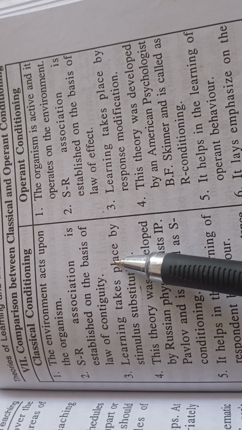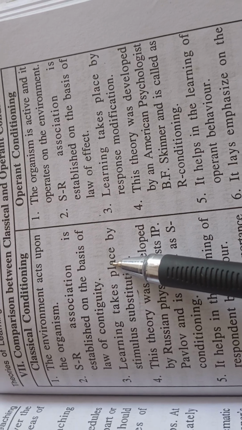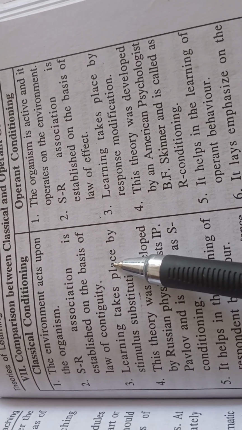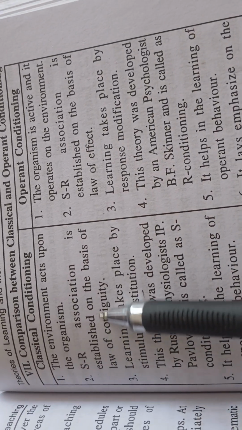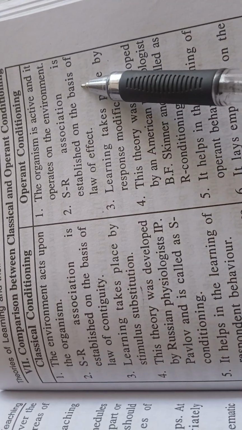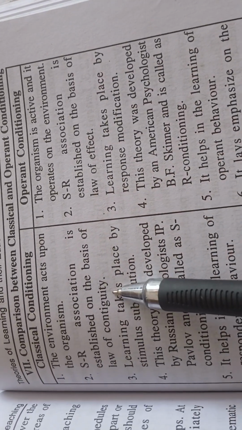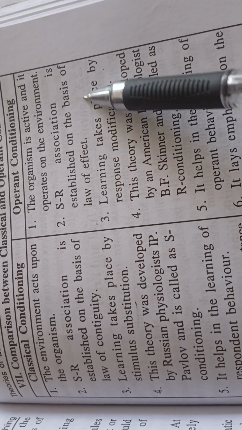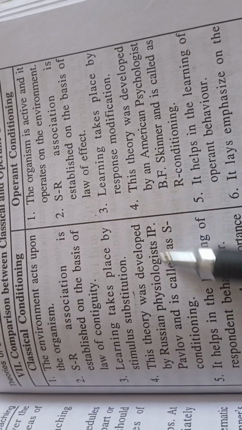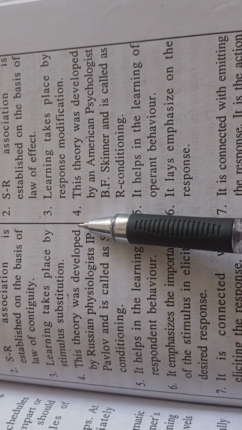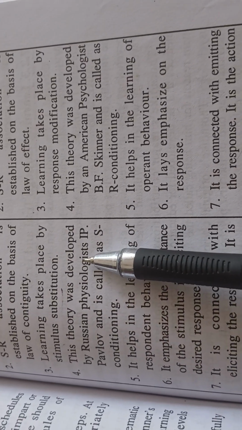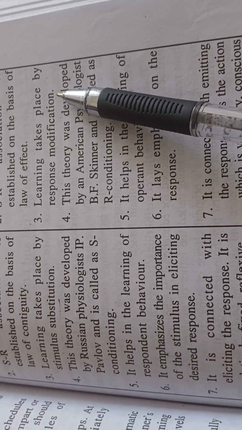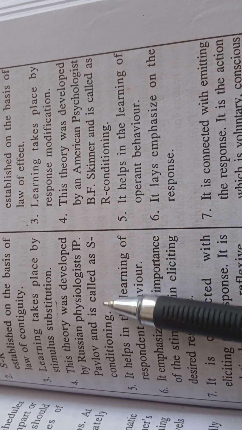He provided food, which is the unconditioned stimulus, and then he also provided the bell, which is a conditioned stimulus. So it is stimulus response association, and it is contiguity. He performed this experiment for so long. In operant conditioning, SR association is established on the law of effect. Learning takes place by stimulus substitution, like as I said, stimulus is provided, and learning takes place by response modification.